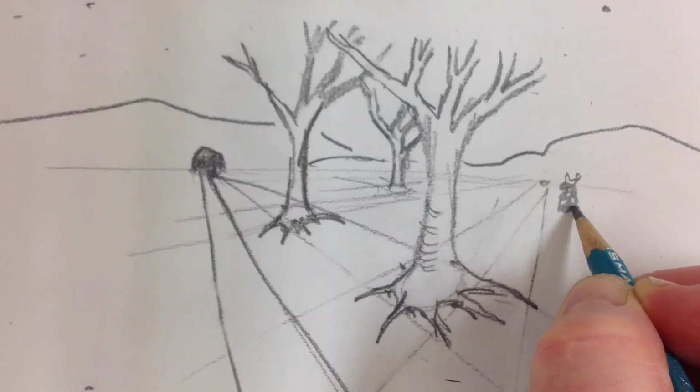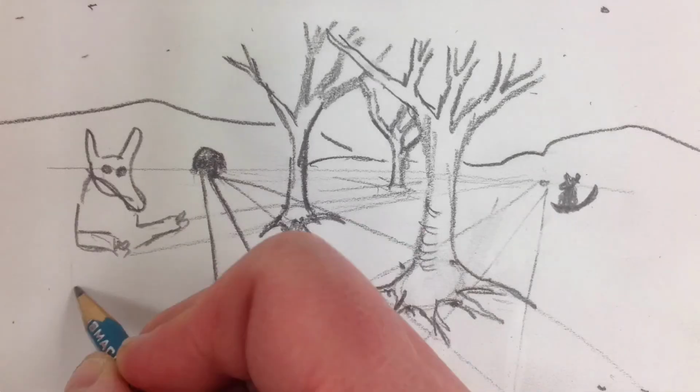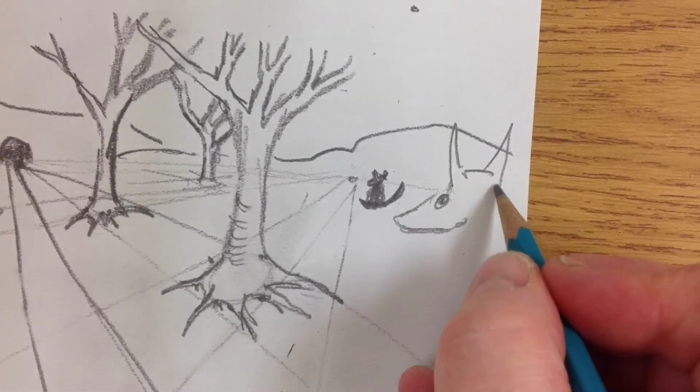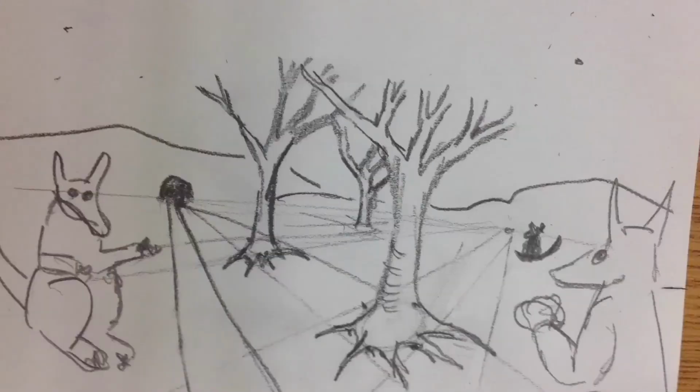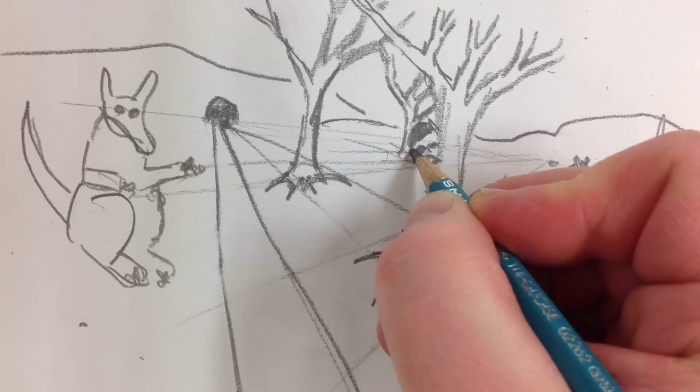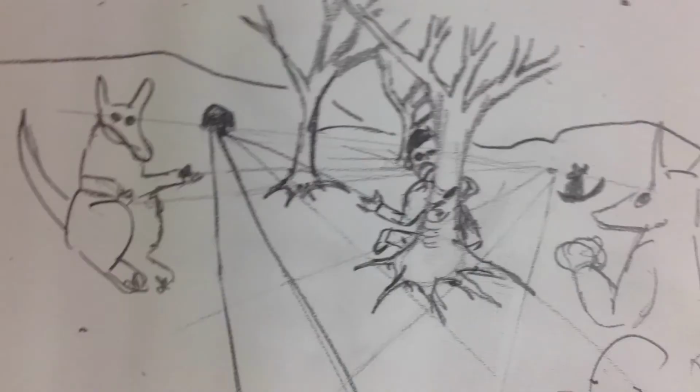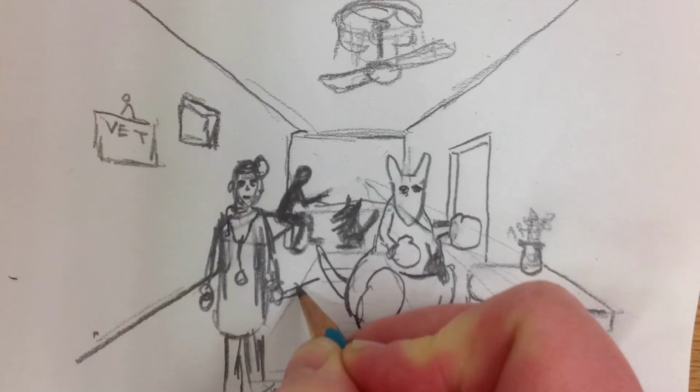There's a kangaroo that's far away. There's a kangaroo that's near. But their eyes are both even with the horizon line. There's a very big kangaroo that's very close to the foreground, and there's a man hiding behind the tree. All their eyes are at the same level.